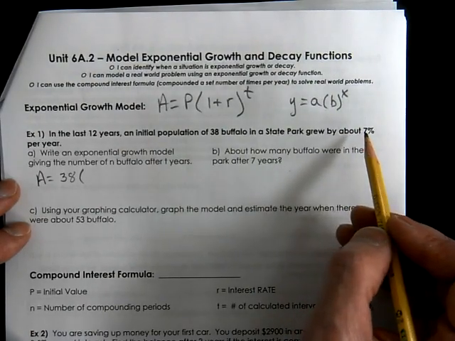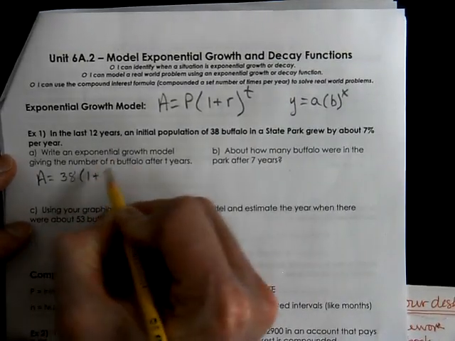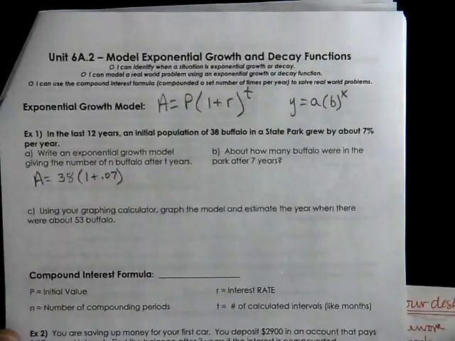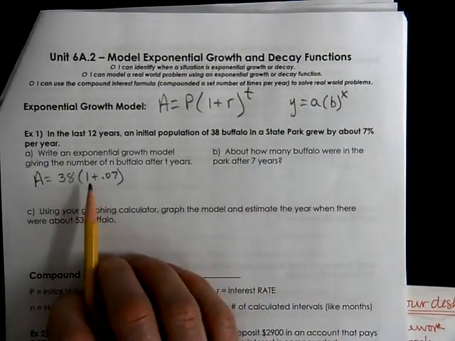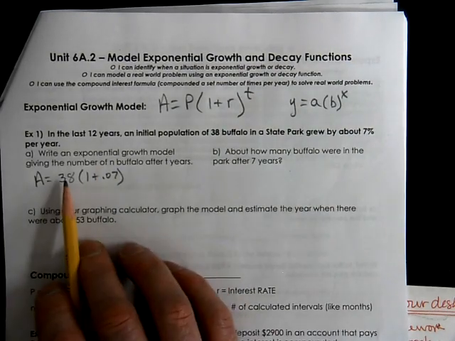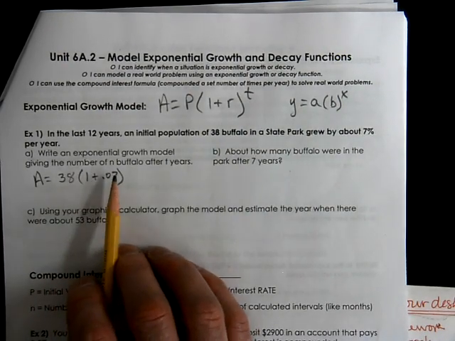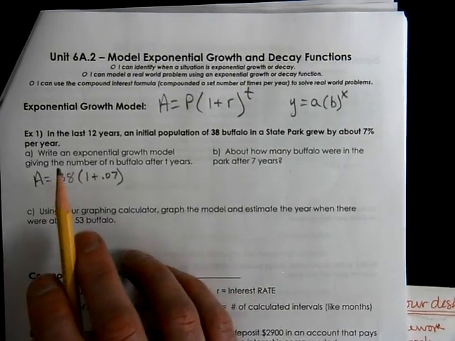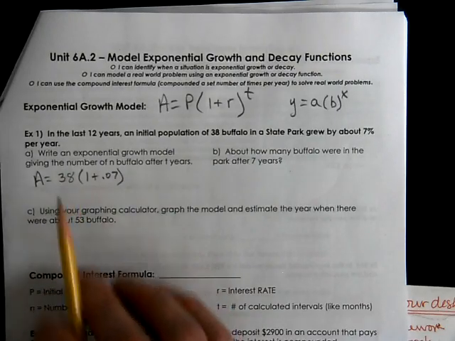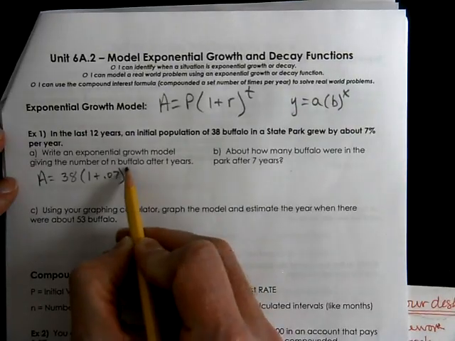So if we're increasing by 7%, we're going to call this 1 plus 0.07 because that's 1 plus 7%. You don't want to just put down 0.7%. You don't want to know what 7% of 38 is. You want to know what 100% and 7% more. You want to know what the total is if you add 7% to the 38. And we want to know after t years.